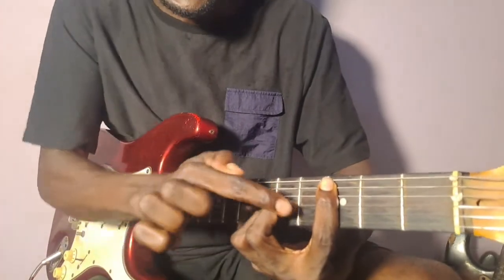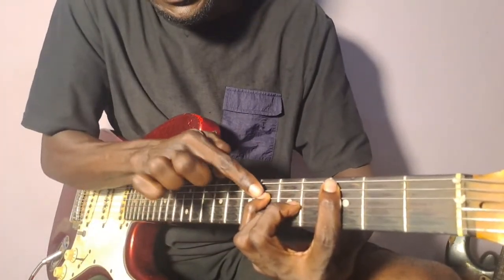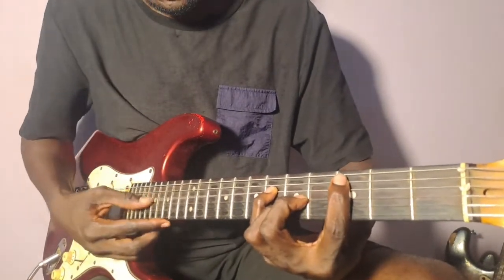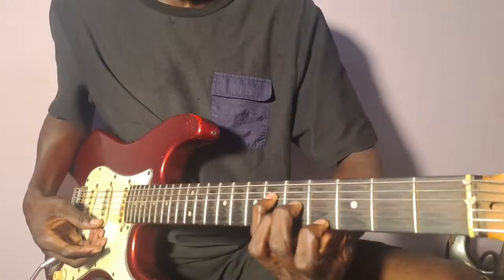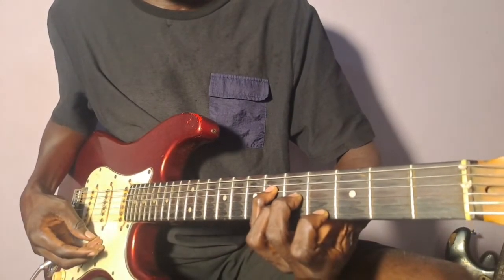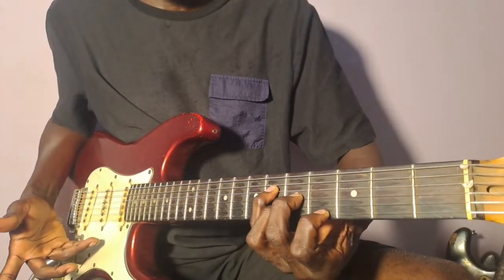So here we can also, because you see this one, this is the G sharp note. The augmented note is the G sharp. So we have another G sharp here. So we can also play it this way. So this is C augmented in the A shape.